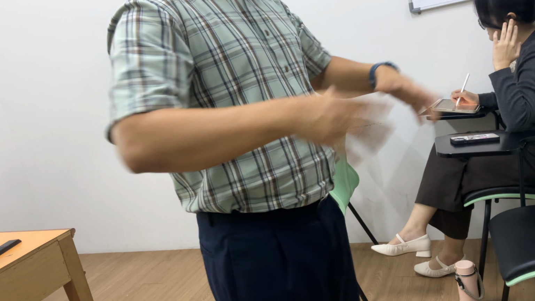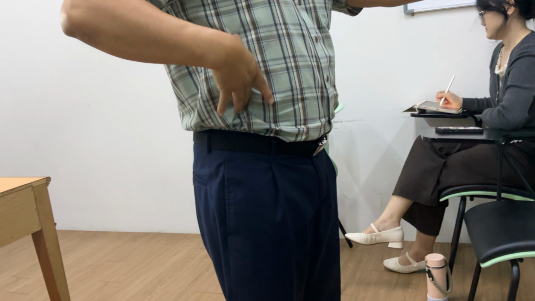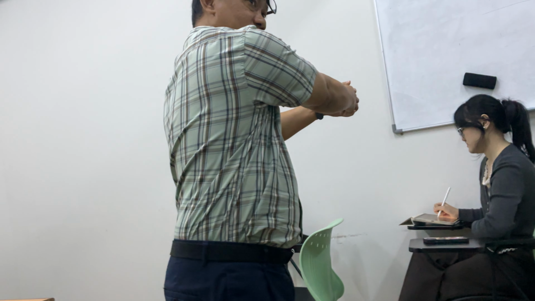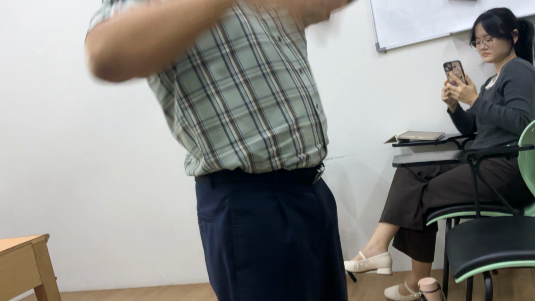Whereas to elongate your trunk, when you want to use Bobath, for example, your right trunk muscle is spastic, so you need to shift to the left or to the right. If you want to elongate your QL, you can do it sitting or standing.